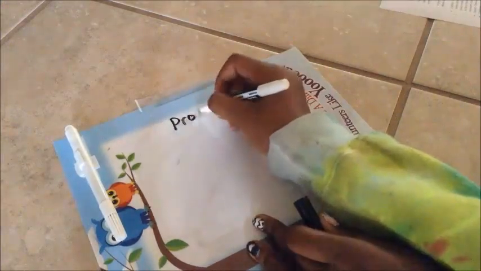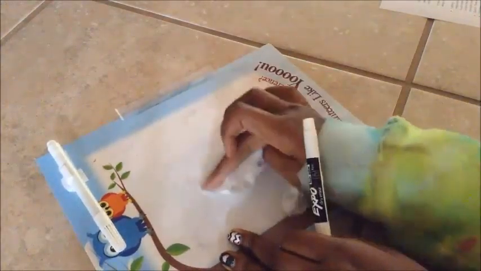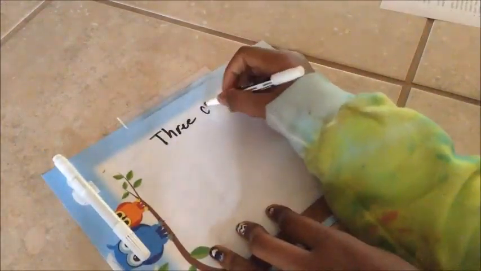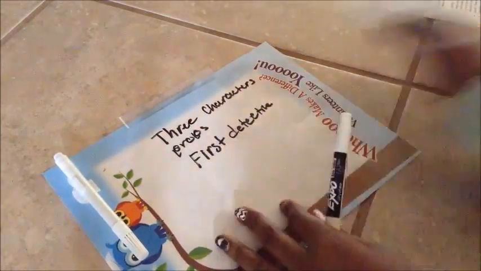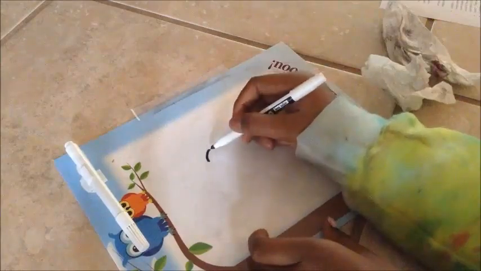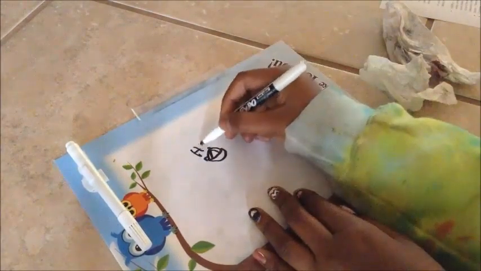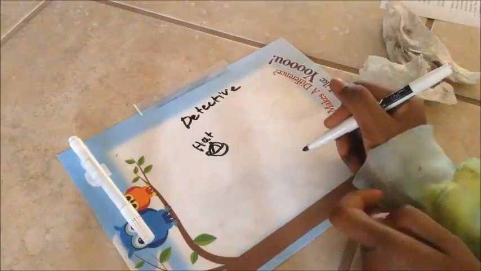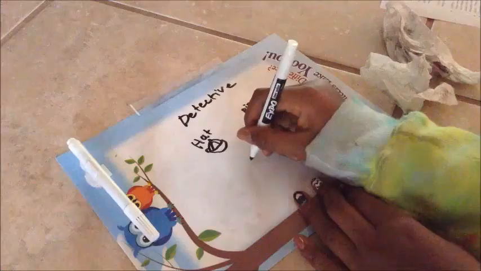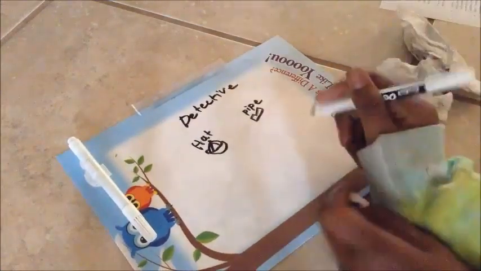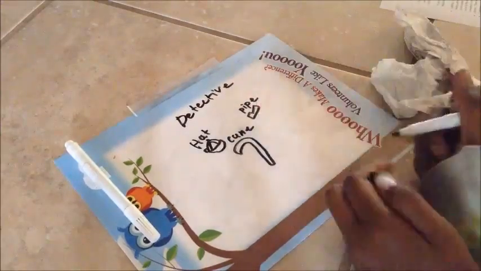So for my next part, I will be doing props. Okay, so for props, I'll be drawing the props for 3 different characters because I wanted to do a diverse set. The first character I will be drawing props for is the detective, and I drew him with a little Sherlock hat. I also drew him with a little pipe, and I'm drawing him with a cane.